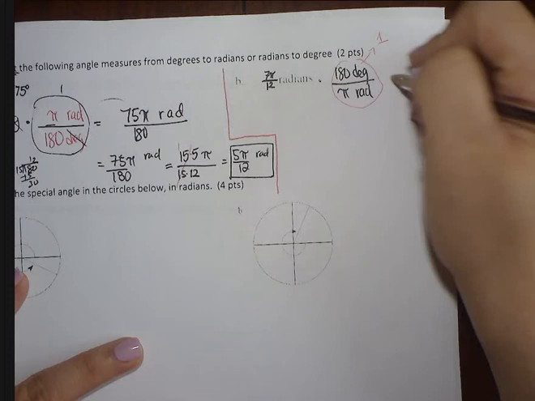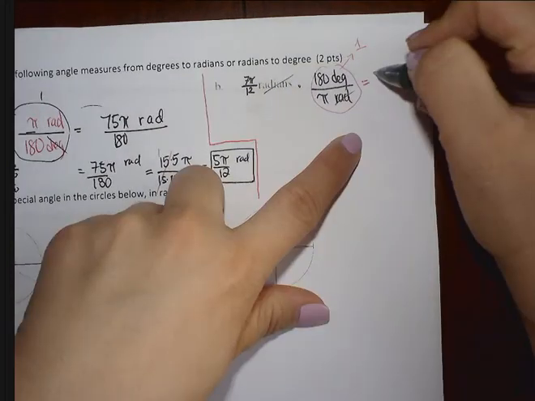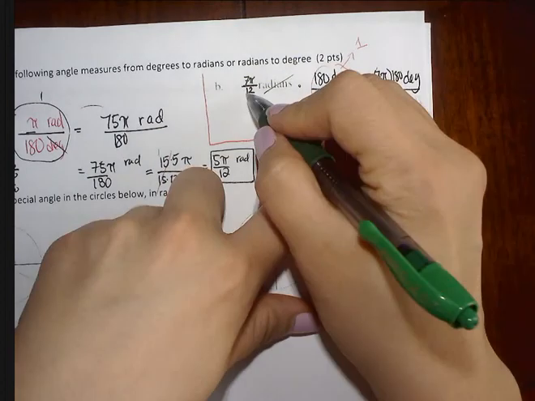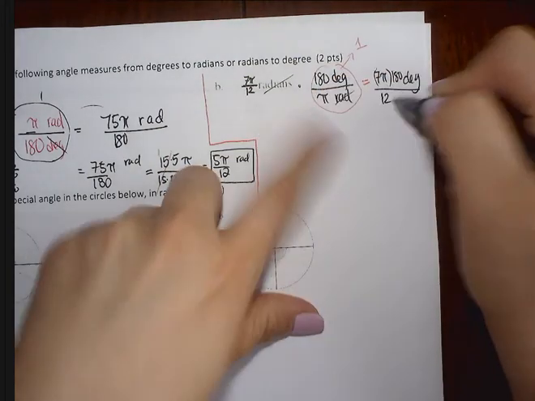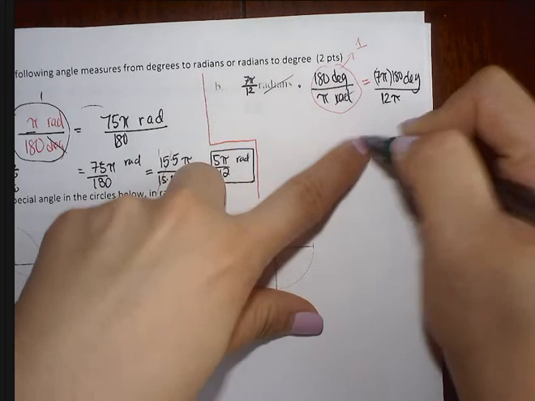And then I have 12. This was on the top, it got cancelled. And that got cancelled, 12 pi. Well, pi over pi is also 1. So I have 7 times 180 over 12 degrees.